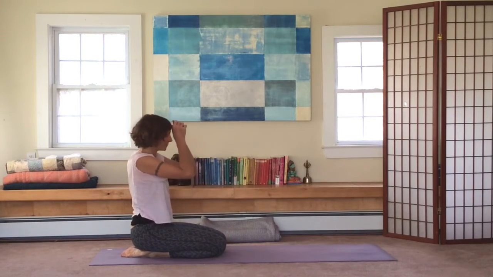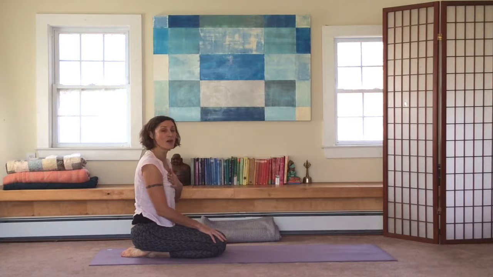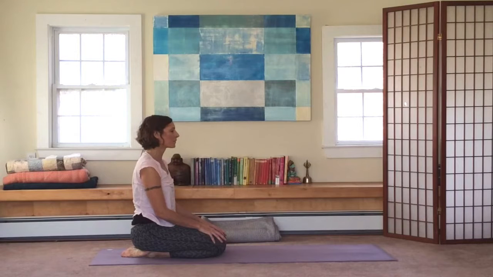Checking in with your sensations, breathing deeply. Feeling your heartbeat, your heart rate is a little bit increased now. Connecting with wind element as it expresses through the heart center. Don't try to control it. Just breathe deeply and feel the heartbeat start to slow down on its own.